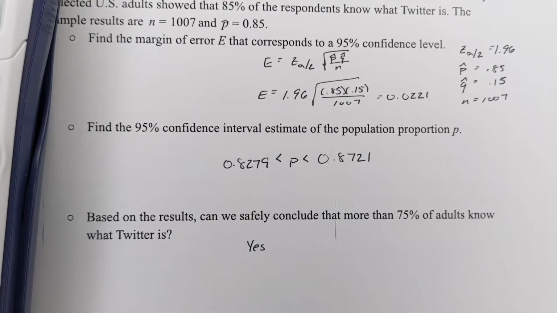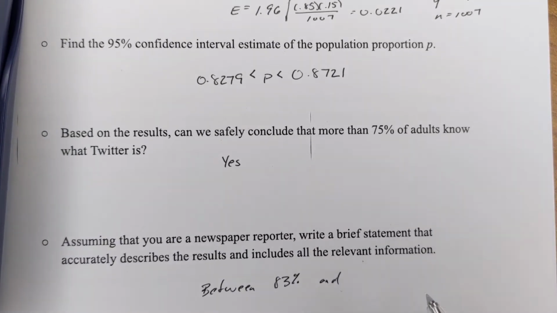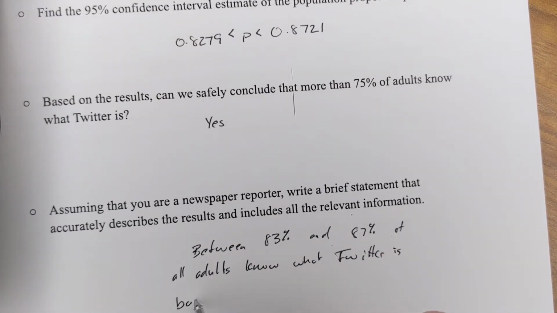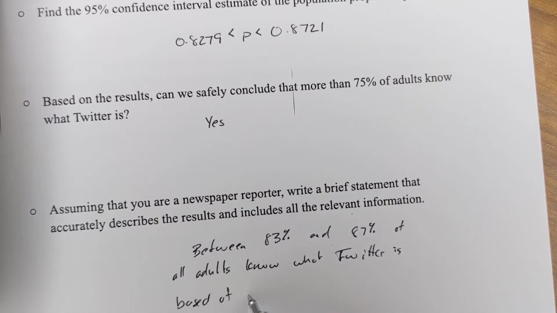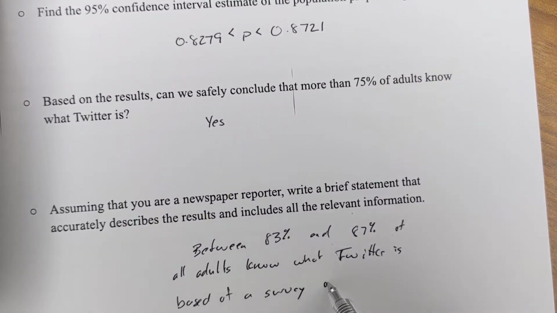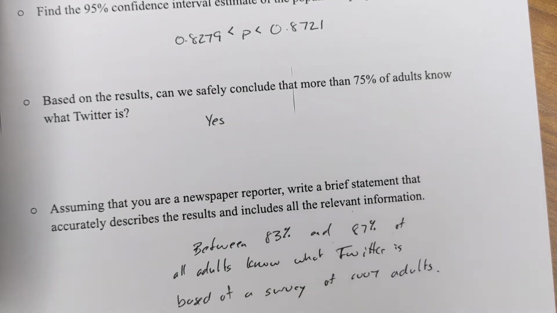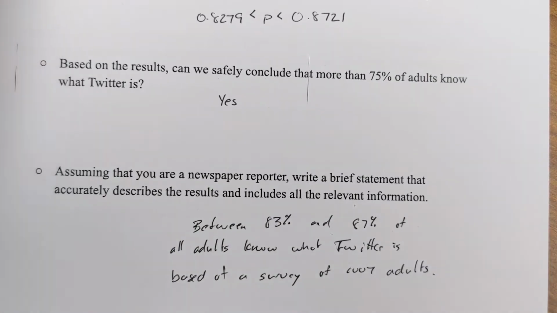So, between 83% and 87% of adults know what Twitter is, based off a survey of 1,007 adults. So something like that would be a conclusion statement.